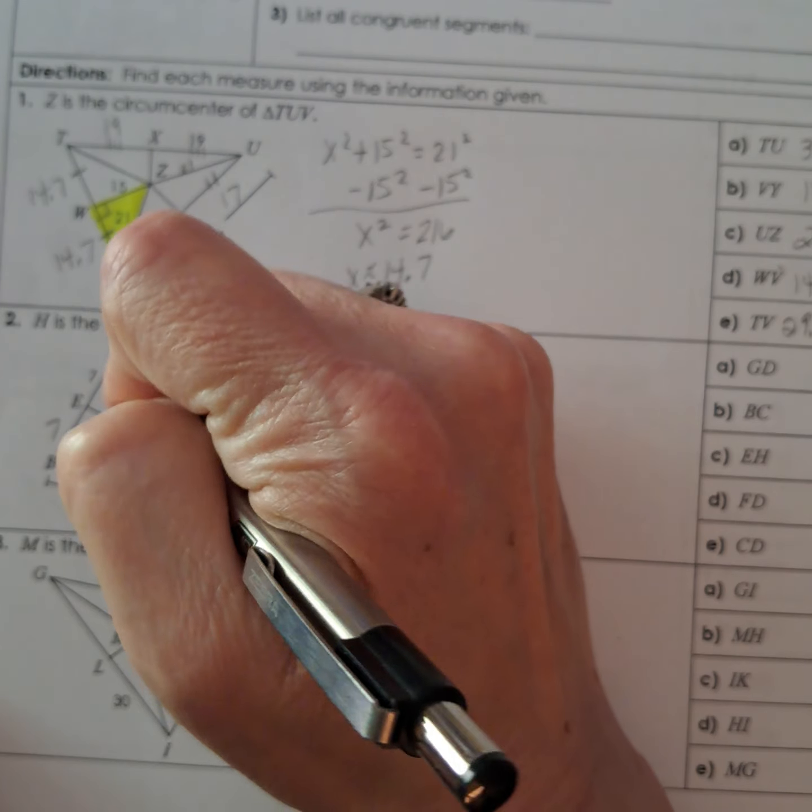Okay, darn. I don't have much of a choice. That's all I've got. So I'm going to do EH first. E to H. Is that segment in that right triangle? Now, knowing that I have a 90-degree angle makes 13 the hypotenuse. 7 is the leg I do have, and I'm trying to find EH, which is the other leg.